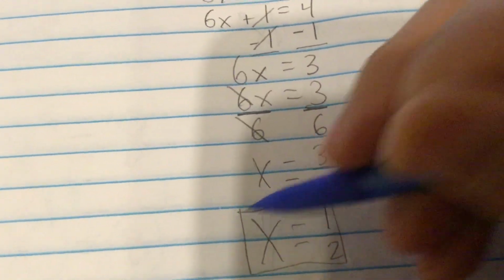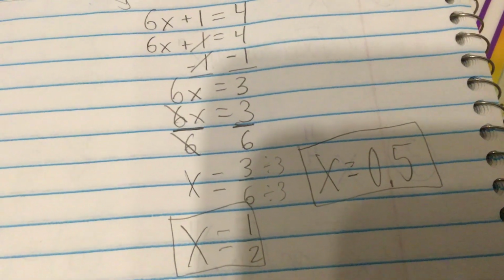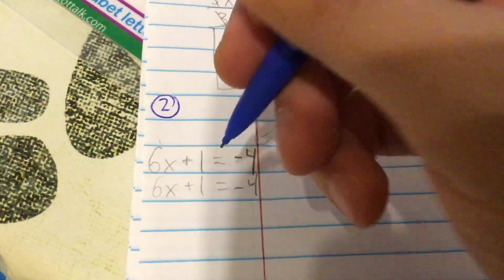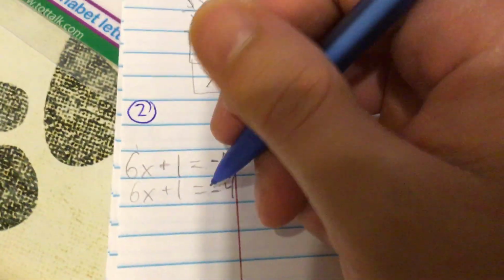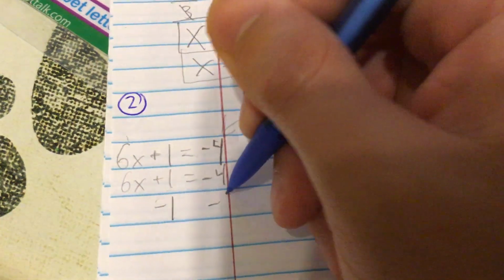So either way, that is one of the solutions. These two numbers are the exact same, 0.5 and 1/2. However, I want to solve for the other side. I'm actually going to get a pen after this problem because I noticed the pencil is not dark enough. So for the sake of this problem, I'm going to finish this in pencil. So let's subtract 1 from both sides.